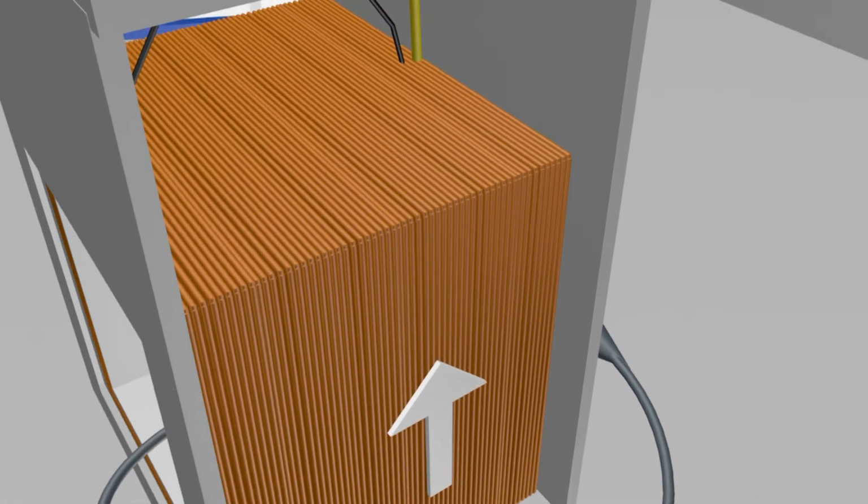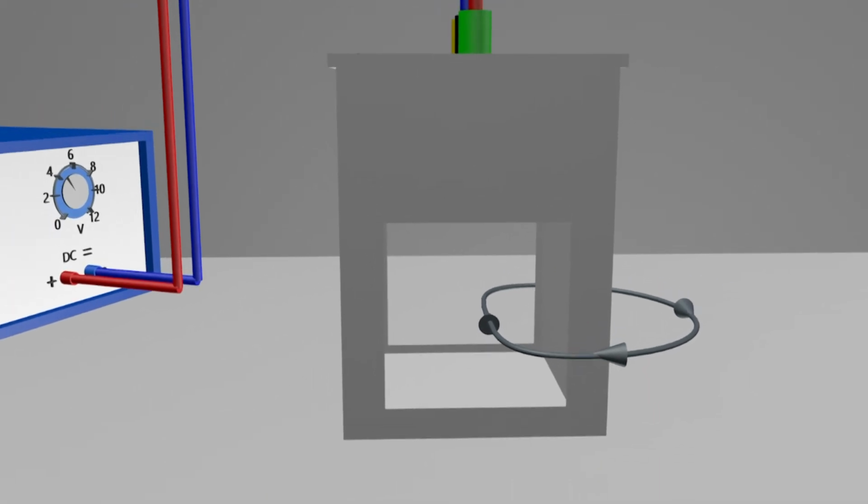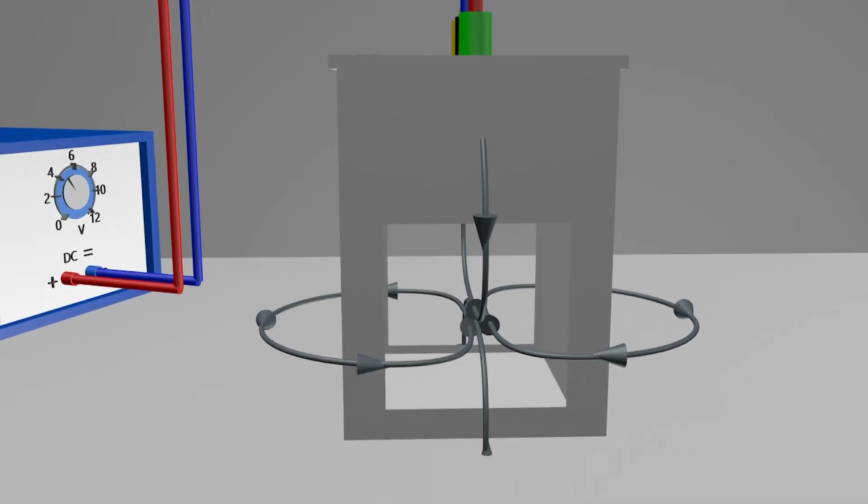Now the magnetic fields come through the other sides of the coil. Together, this results in a three-dimensional magnetic field of a bar magnet.